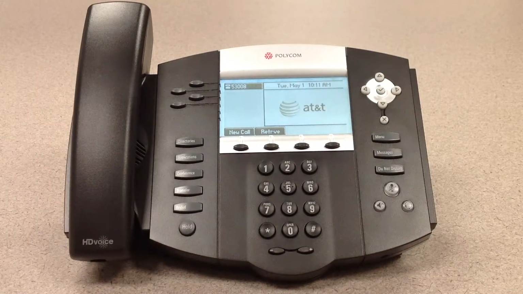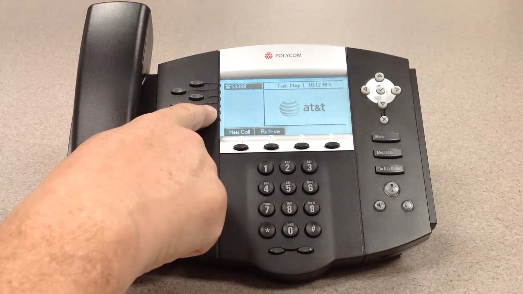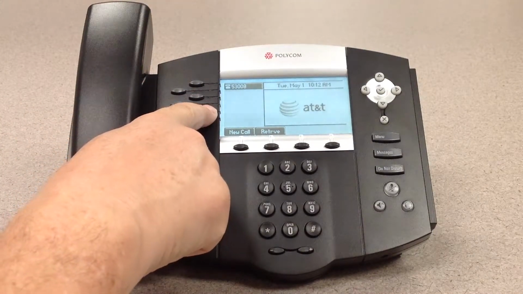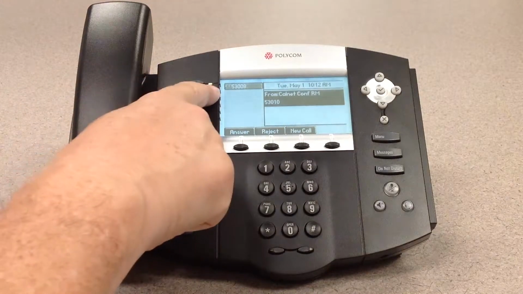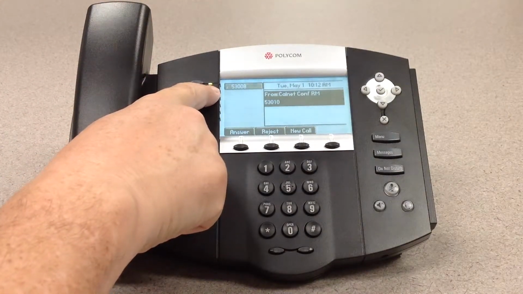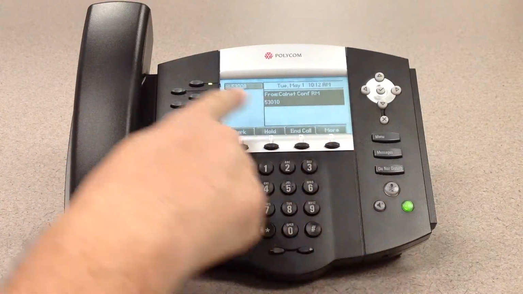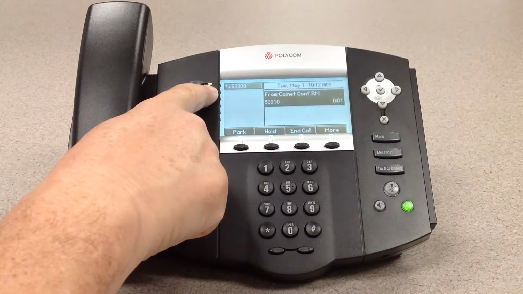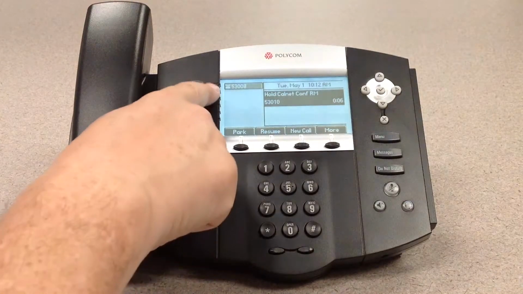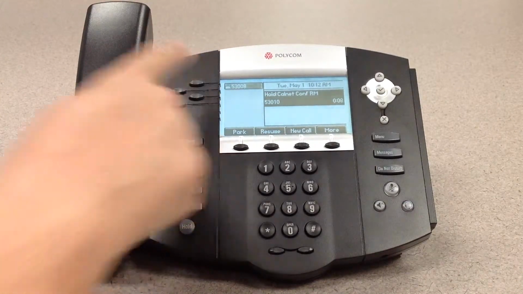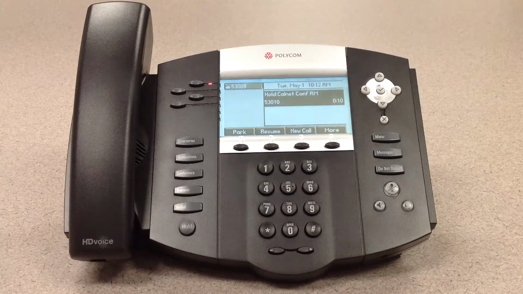On the side of each line key is a small LED light or line indicator. This can show you the state of your phone or line. A fast flashing green light indicates that you have an incoming or ringing call. A solid green light shows that you have an active call in progress. A flashing red light indicates that you have placed someone on hold. A solid red light will only appear on shared lines to indicate that someone else has answered that line and it is busy.